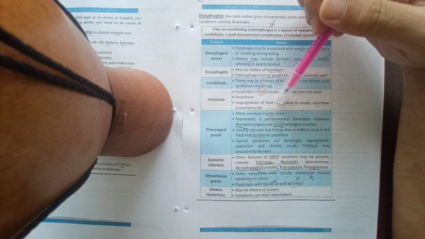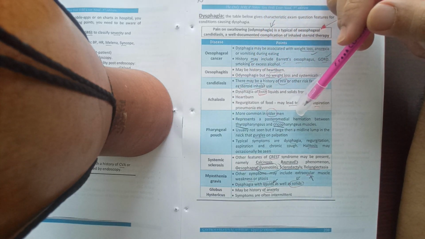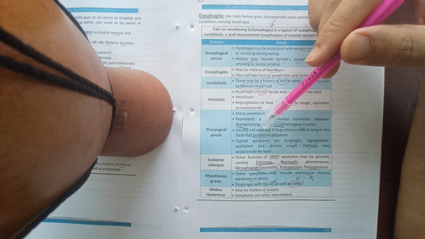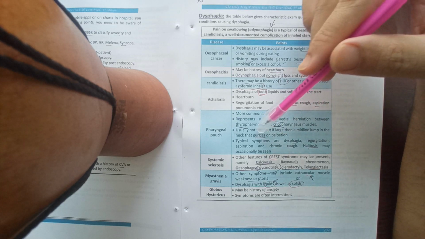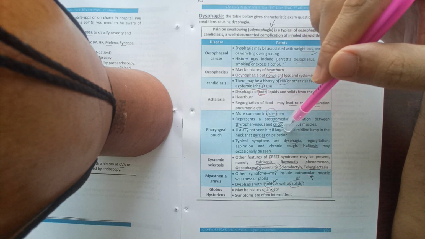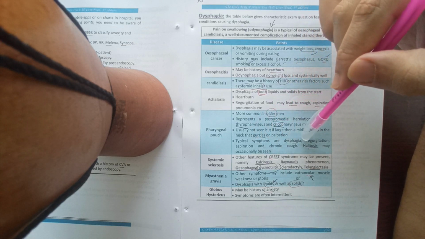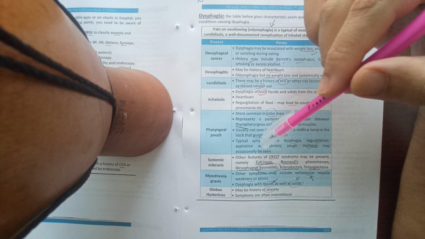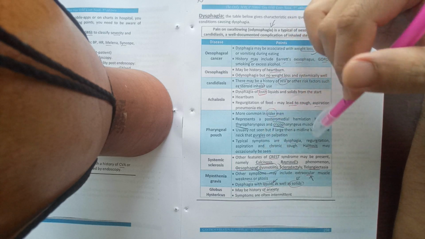Pharyngeal pouch, more common in older men, represents a posterior medial herniation between the thyropharyngeus and cricopharyngeus muscles. It is usually not seen, but if large there is a midline lump in the neck that gurgles on palpation. Typical symptoms are dysphagia, regurgitation, aspiration, and chronic cough.